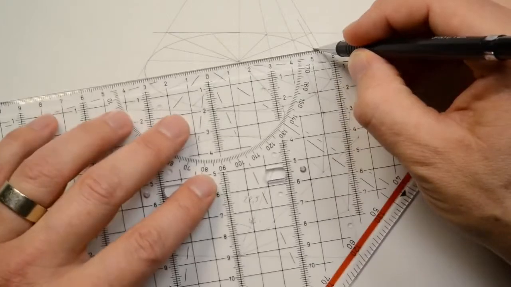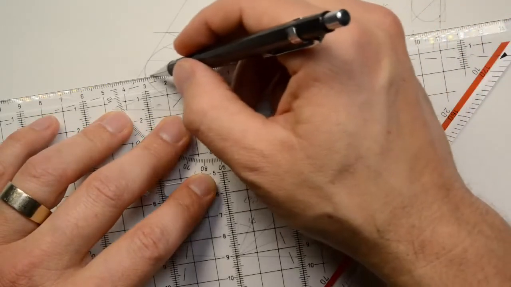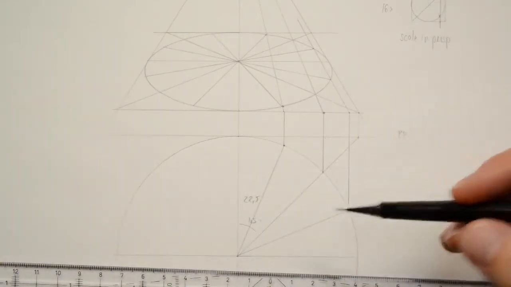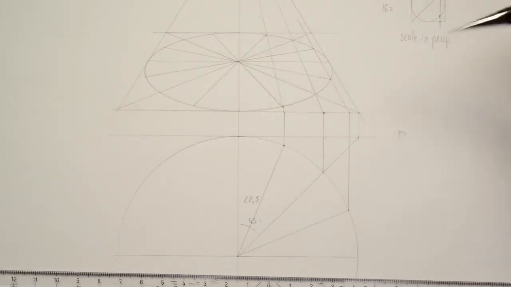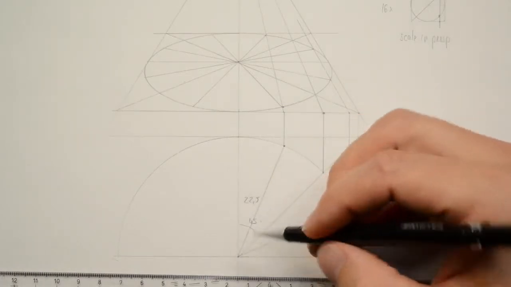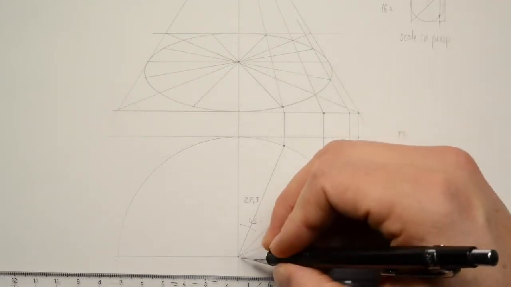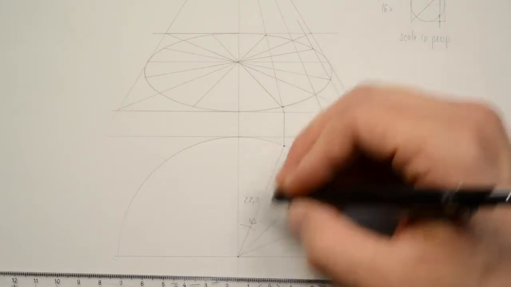So when we started the drawing, I said we only need half of the circle. But as you can see now, we actually only need a quarter of it. That's enough because we can transfer the dimensions over to the other side really easily. This technique can be used as well to find any arbitrary point. So if I wanted to find just an arbitrary point here, I'm not going to draw this in because we continue with the construction.